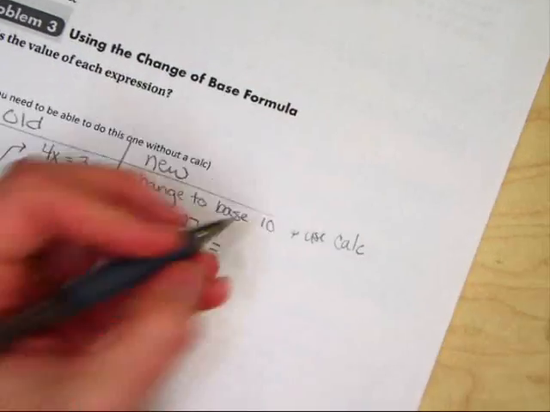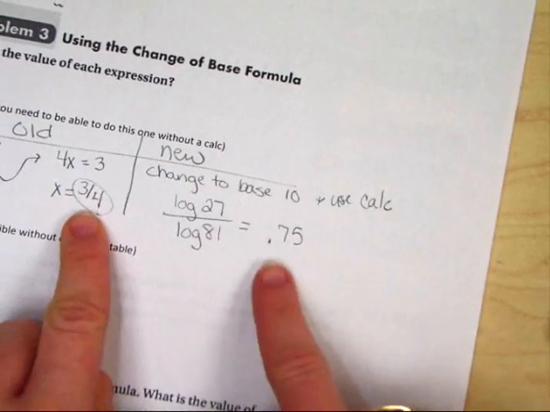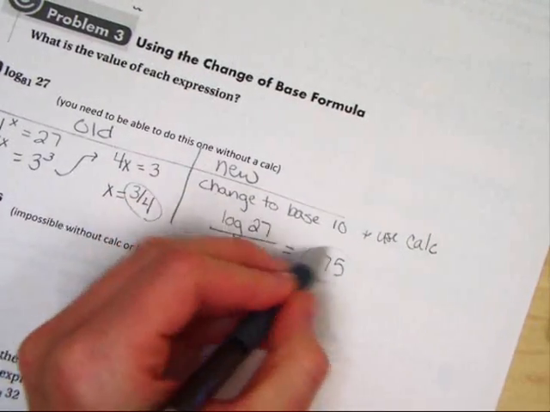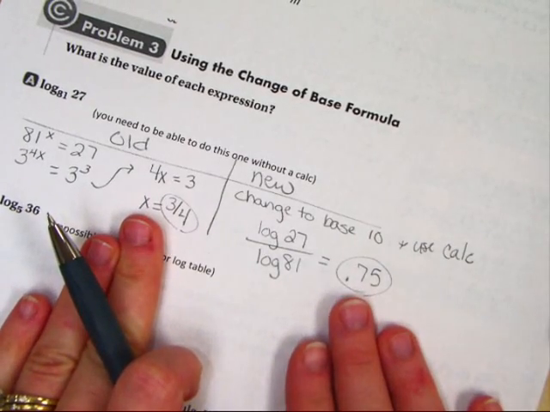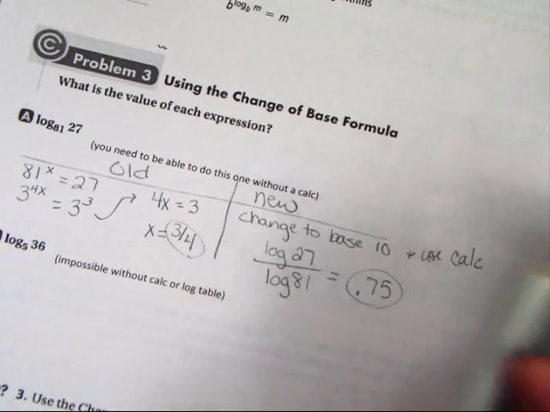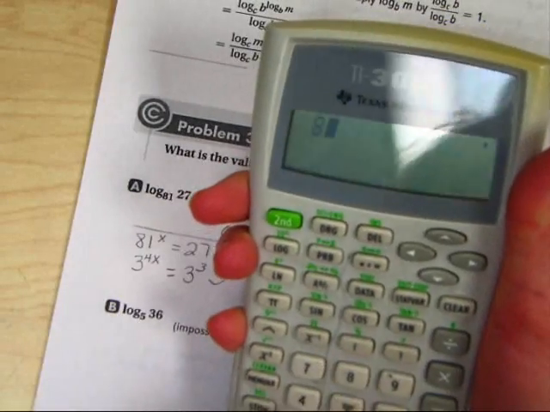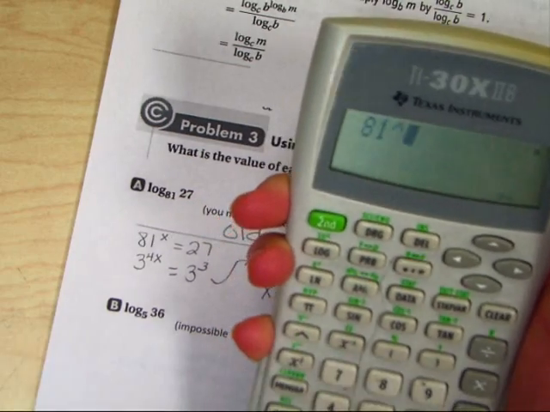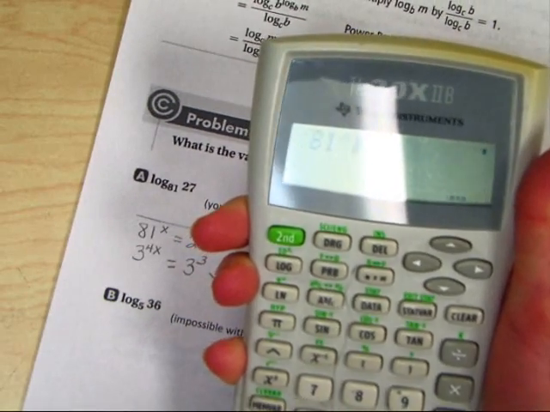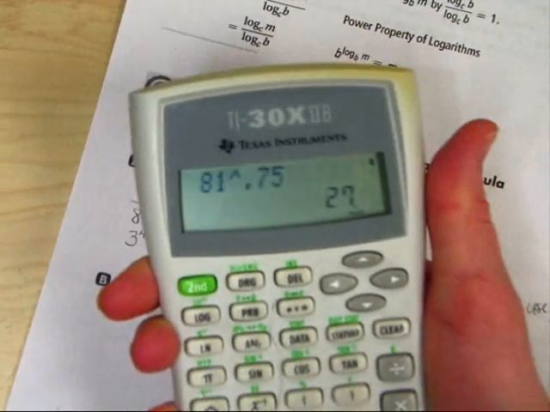you will get an answer of 0.75. Now is 0.75 the same as what I got? Yeah, 0.75 and 3/4 are the same. Now, how can you check and see if this is correct? Well, take your calculator and go back to the original. Do 81 to the 0.75 power, and watch how I get 27 as an answer.